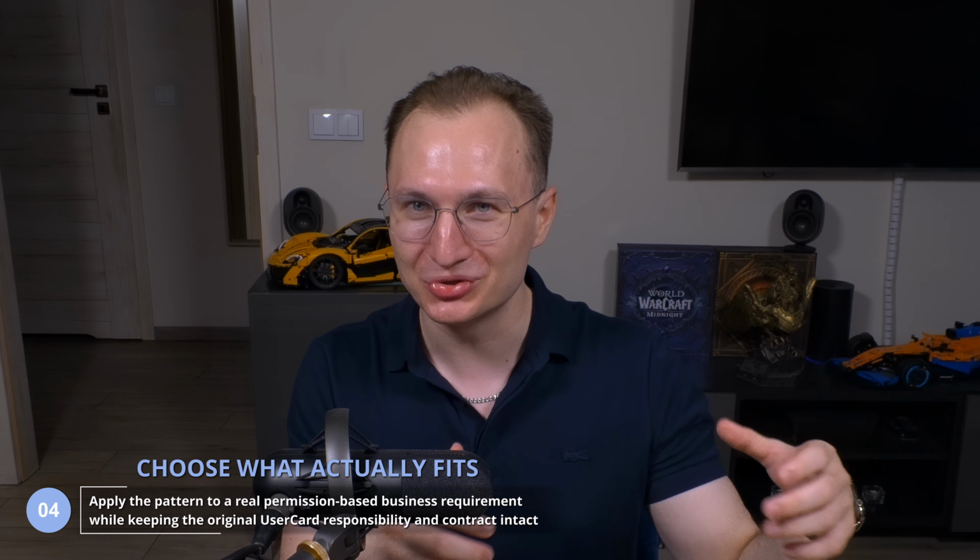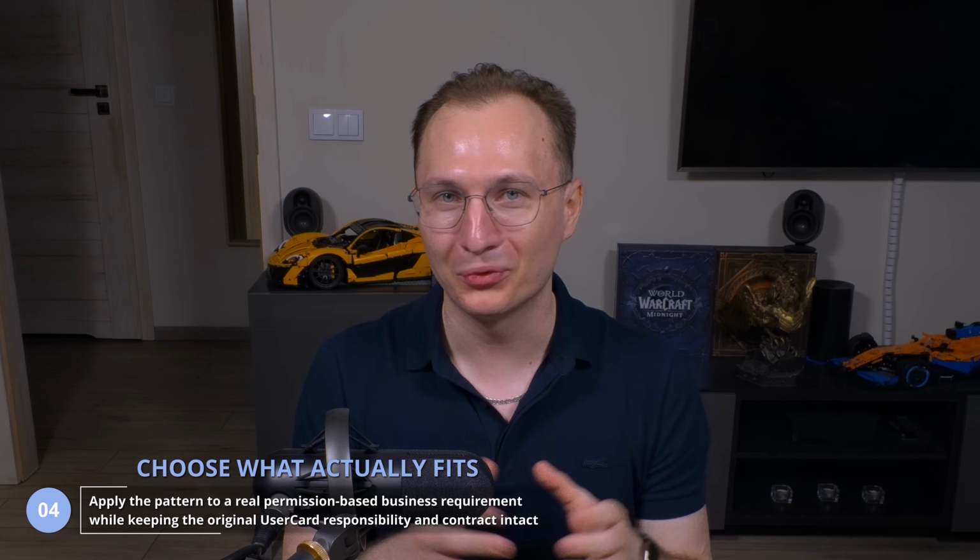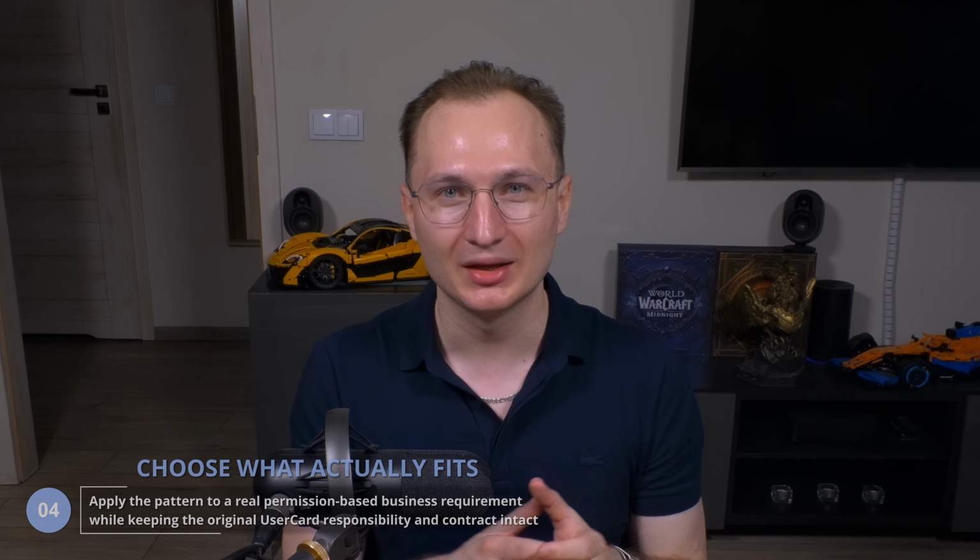So which one do we choose for our case? Well, first we gotta change the question a little. It's not really which one we want, it's which one actually fits. And to figure that out, let's go back to the requirement. It's very specific. Based on a condition, show or hide certain buttons. We are not hiding the whole card, we're just limiting the available functionality.